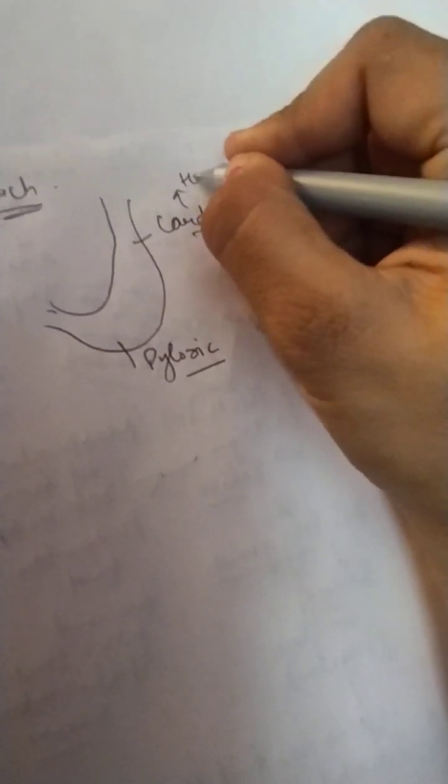Second part is the stomach. It is a J-shaped structure which helps to store the food for some time. It comprises two parts, the cardiac part and the pyloric part. The cardiac part is located near the heart, and the second is away from the heart.